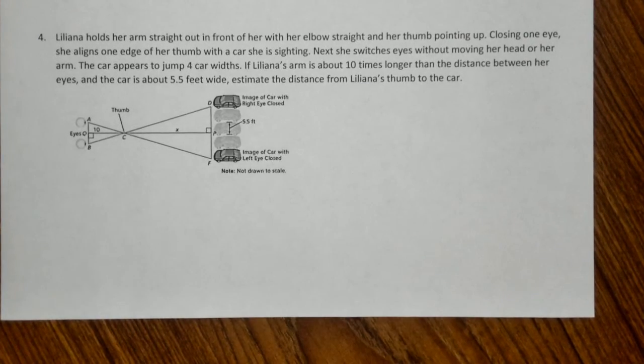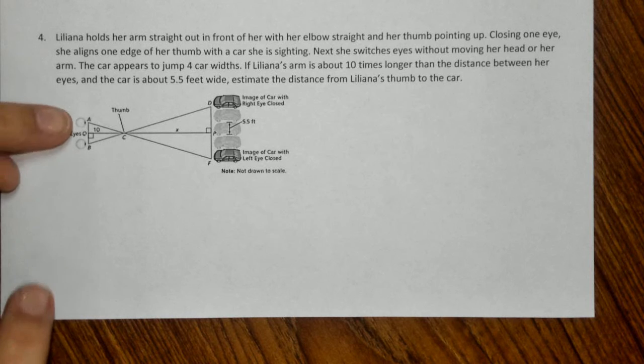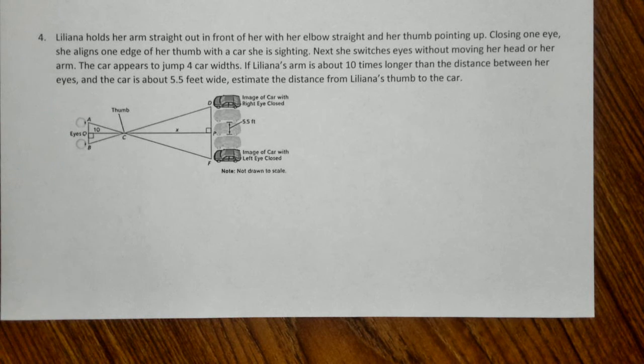The word problem is very long. Don't get too overwhelmed with the words in this word problem. I'm going to help walk you through it and understand exactly what's happening. Here are Liliana's eyeballs, okay? She's going to hold her arm straight out in front of her, the elbow straight, and her thumb pointing up, closing one eye. She's going to line one edge of her thumb with a car in sight.